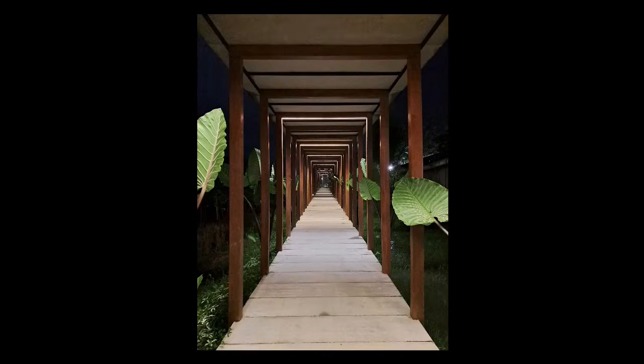And here's a good example of the way perspective affects our view when we're looking along this corridor, for want of a better word, but it's open air, and we can pretty much assume that those posts are evenly spaced.